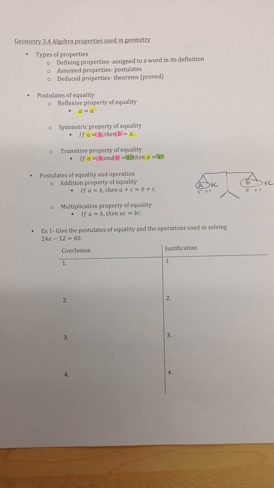Then the next one we've got here is multiplication. So basically it's the same exact thing where we start off with an A equaling B, so two things equal each other. Then we're going to multiply both sides by the same value. So in this case, we're going to multiply both sides by C, and it's still going to stay equal.